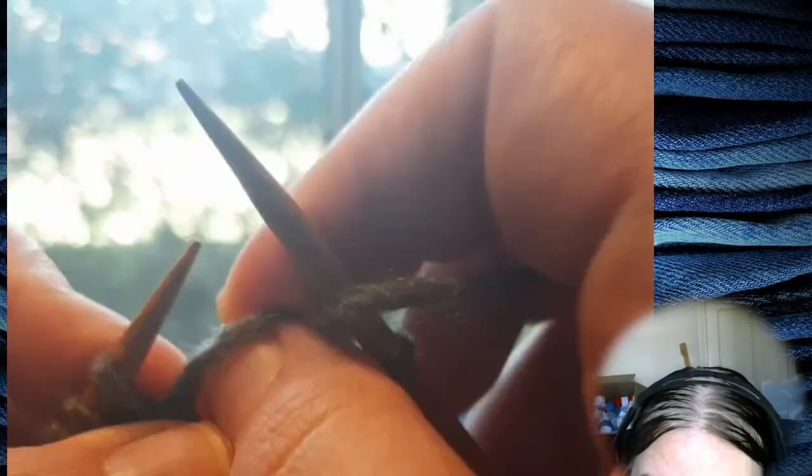This, it looks like it got knitted when it should have been purled. I'm going to back under that one and pick this back out. And let's see, I want it to be in front. It'll come in like that.